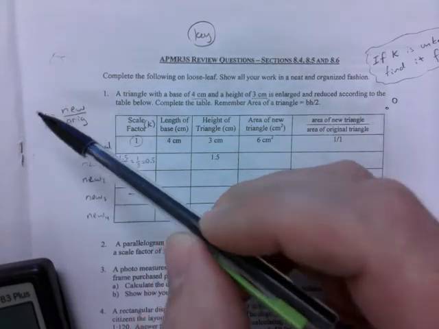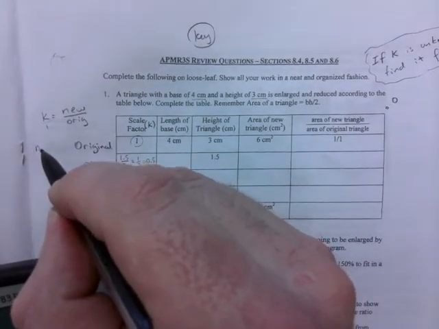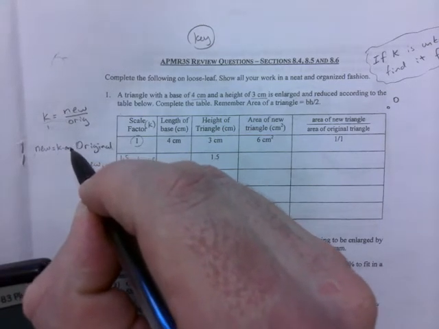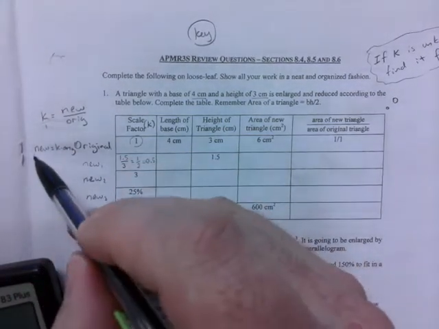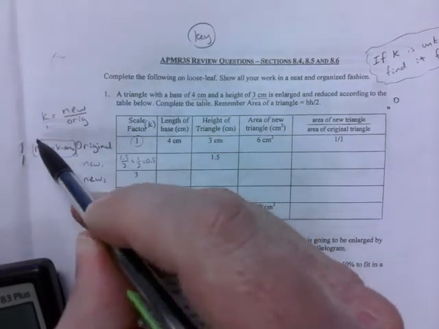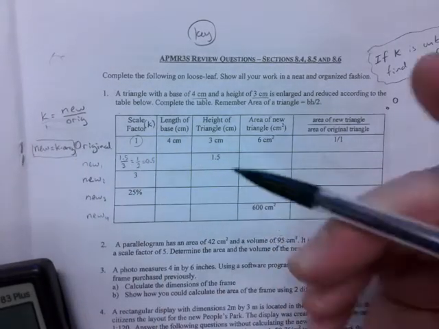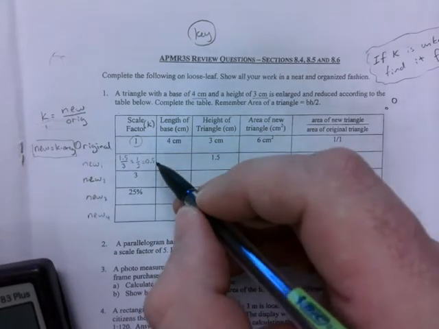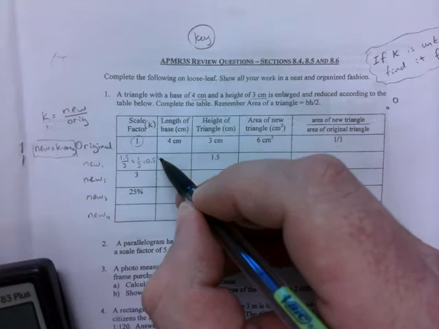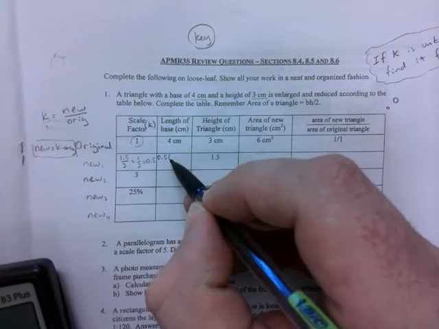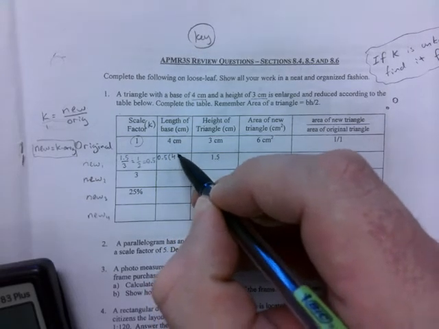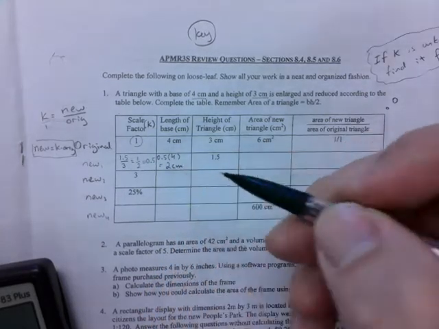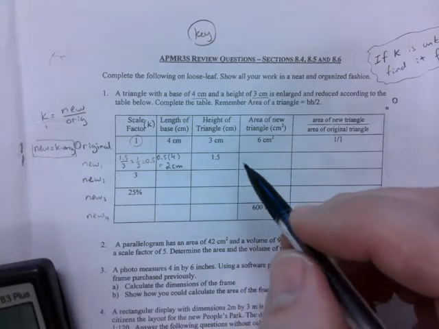Original times k, so new is k times original. I'm going to keep that in mind for everything I do. Now I want the length of the new triangle. So I take my k, which is 0.5, and multiply that by 4 centimeters. That gives me 2 centimeters, the length of the base for the new one I've created.